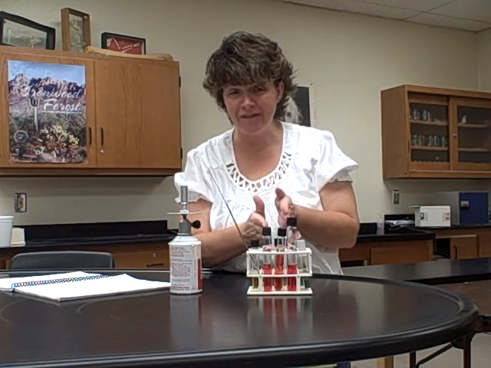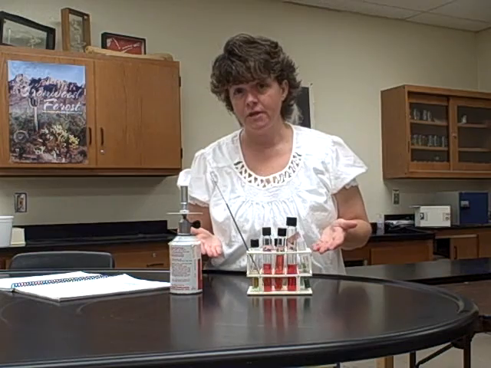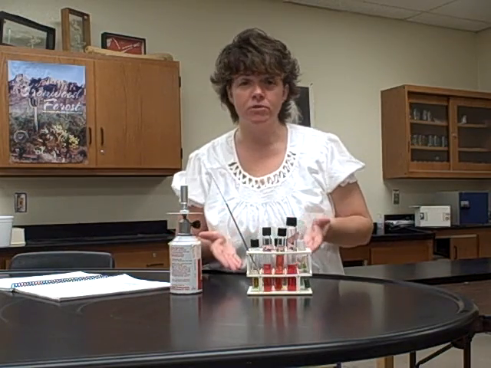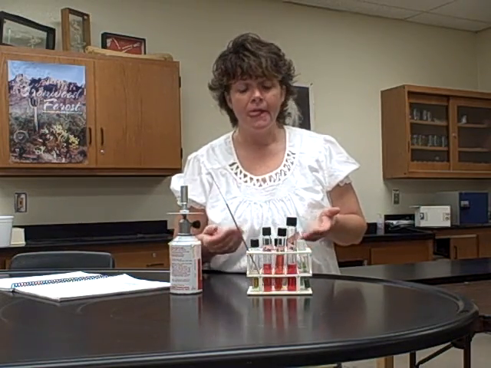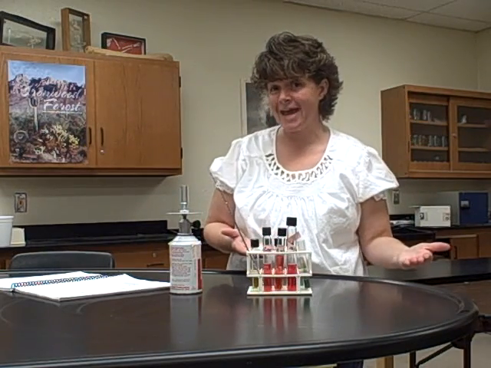Either way, we want them to start out red, because the indicator in here, the pH indicator, phenol red, is what's going to turn yellow in the presence of acid. So if your bacteria go through fermentation and they produce acid, your media will turn yellow. Okay? The other thing is sometimes when they ferment, they also produce gas.